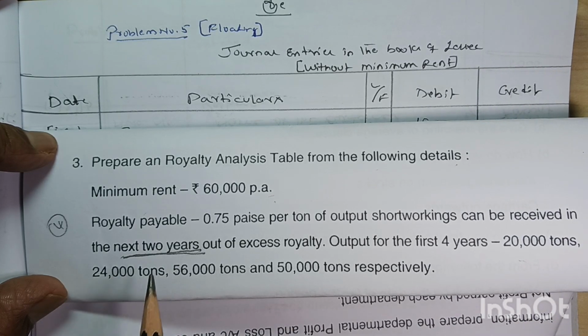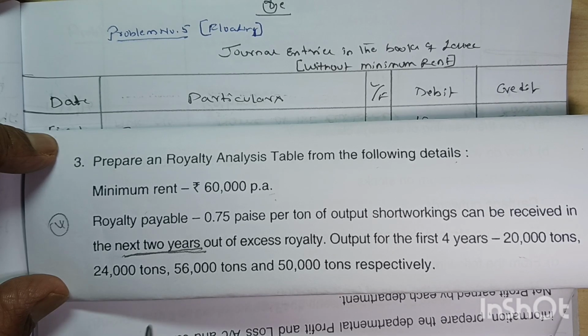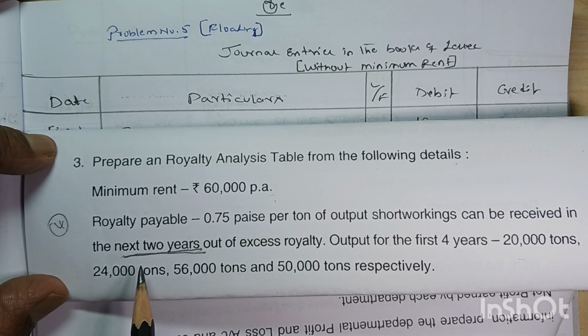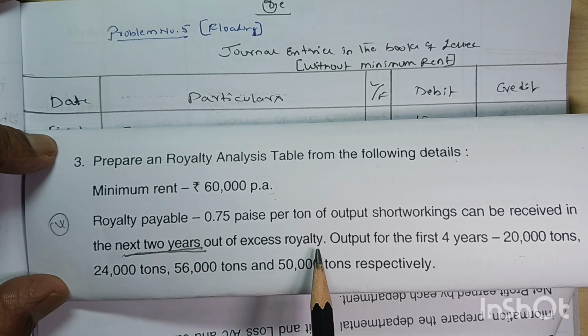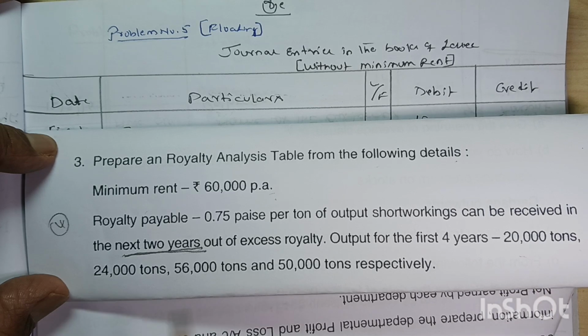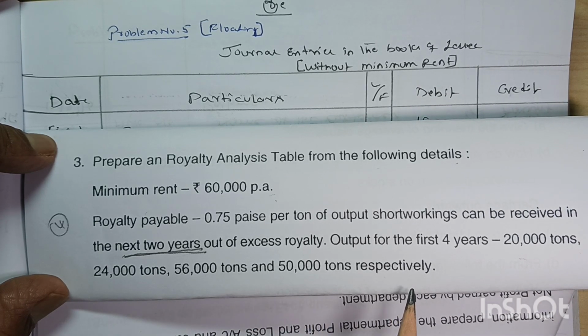I told you, you can use 3 words, next 2 years, subsequent 2 years or following 2 years, whatever, it is one and the same, it is floating. That means if it happens in the first year, you can recover either in the second year or third year. If it happens in the second year, third year or fourth year, right, here 2 years out of excess royalty. Output for the first 4 years is 20,000 tons, 24,000 tons, 56,000 tons, 50,000 tons respectively.